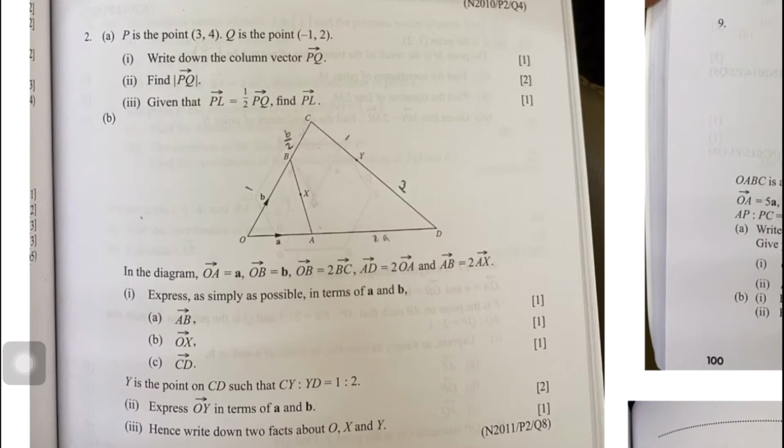Okay, no, vector is vector. Scalar is not vector. Okay, sorry? No, I don't know. Okay, never mind. So I'll just jump in, okay?